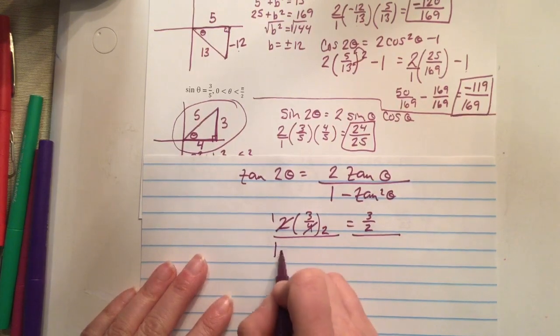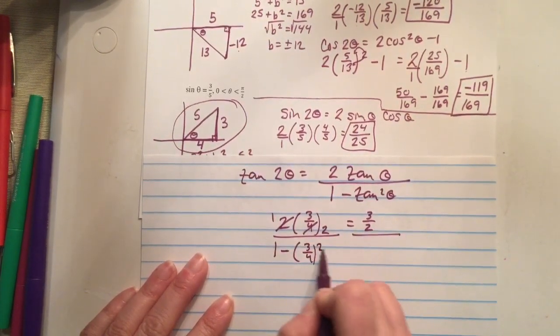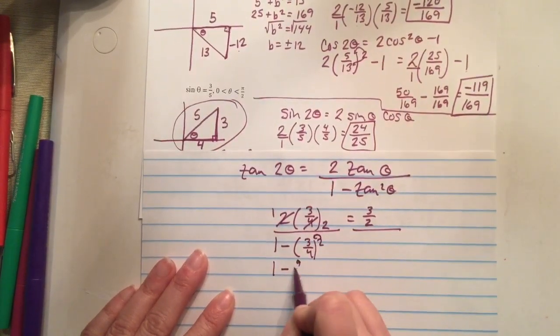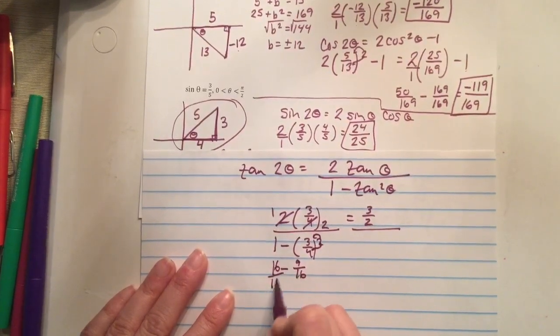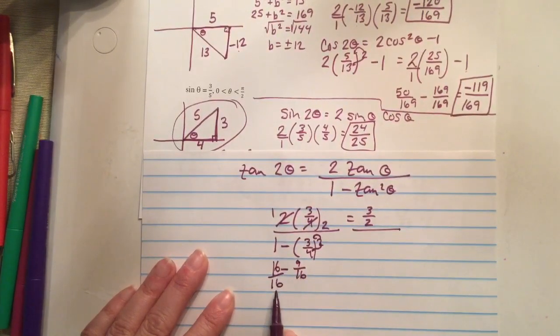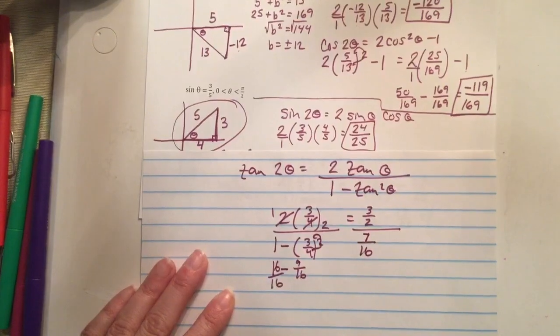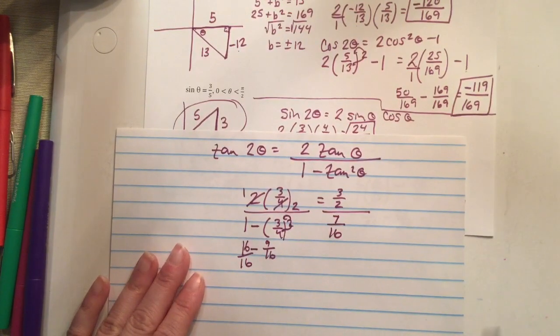Now the bottom is 1 minus, the tangent is 3 over 4, and we're going to square it. So it's 1 minus, when you square a 3, you get a 9. When you square a 4, you get a 16. This is the same as 16 over 16 because it's a 1. 16 minus 9 is 7 over 16. So I got it to here. Yay, sweet. Okay, but you can't leave it like that.